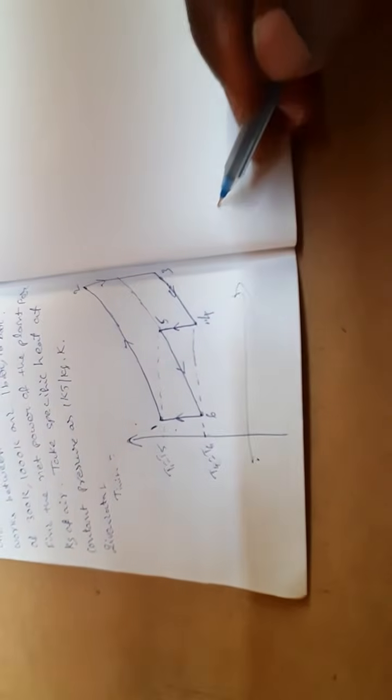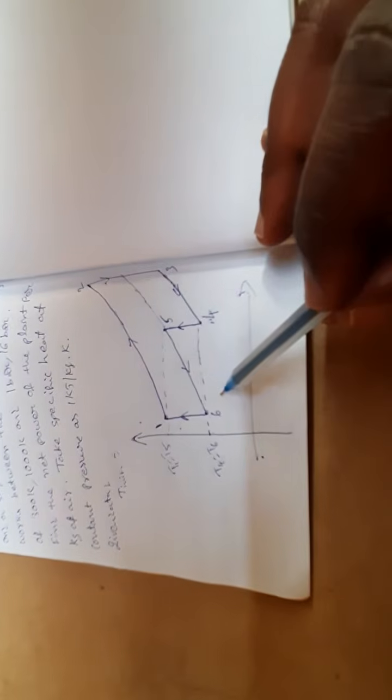So here 4 to 5 and 6 to 1 are the isentropic compression, 2 to 3 is the isentropic expansion, 1 to 2 is the heat addition, and 3 to 4 and 5 to 6 are the heat rejection at constant pressure. So these are what he has given.